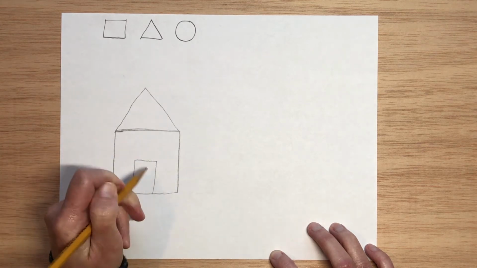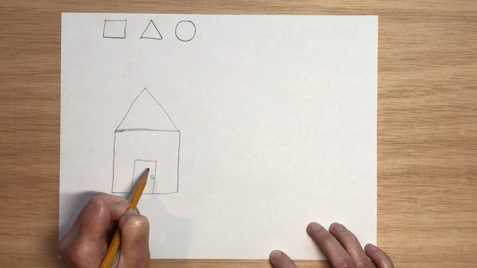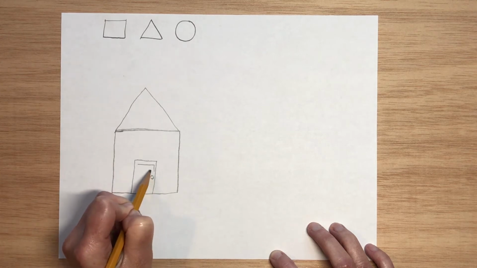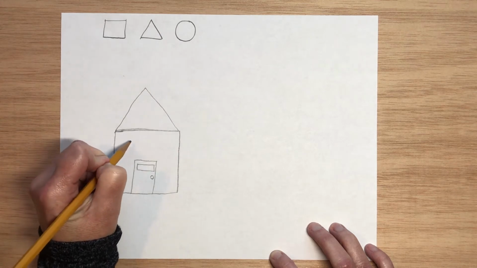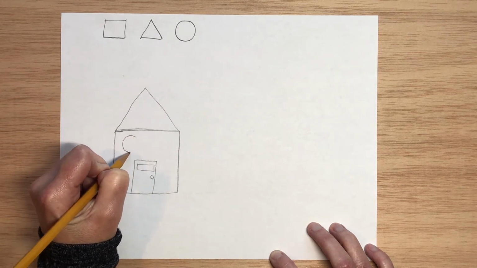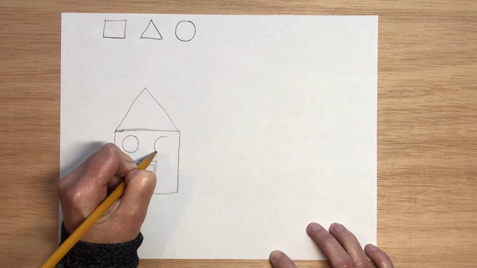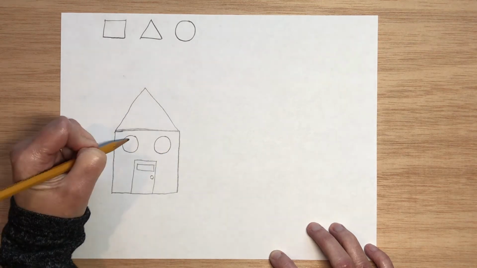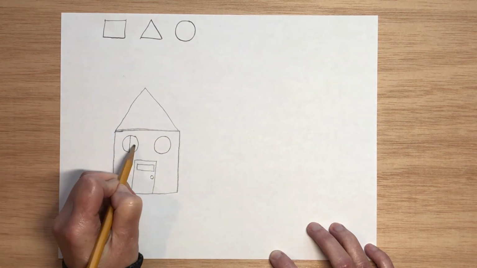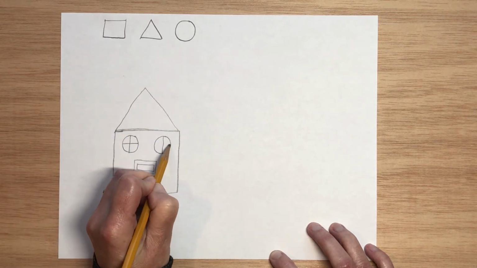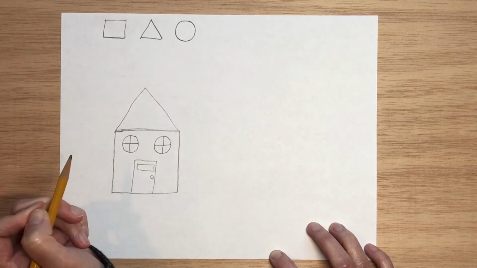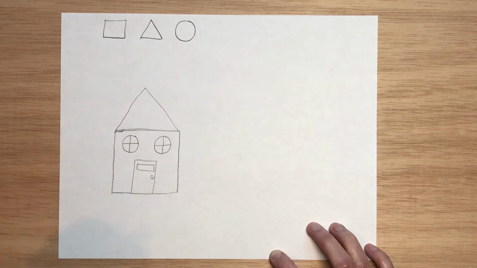And maybe we'll use a circle for the knob and another rectangle right here for maybe the window on the door. How about circles up here for windows? And we can do some lines here. So again, we're focusing on lines. It's a very simple drawing with lines. And what are we missing?